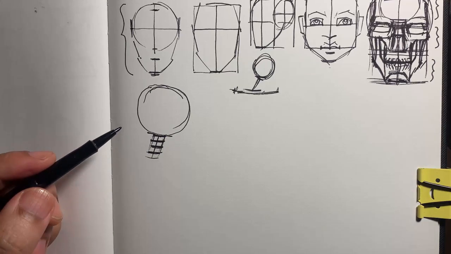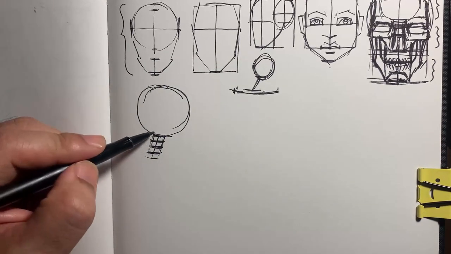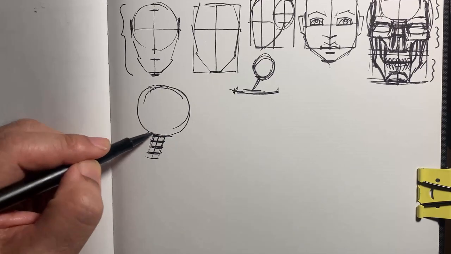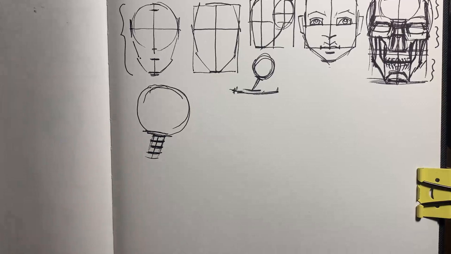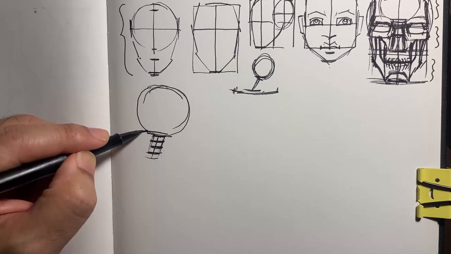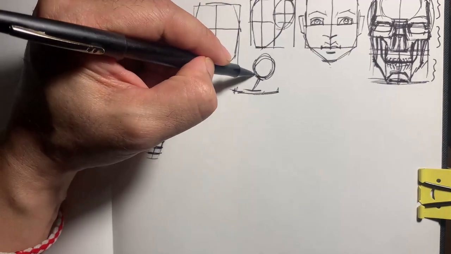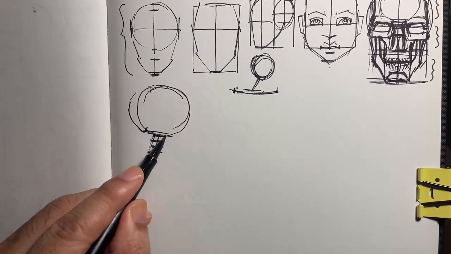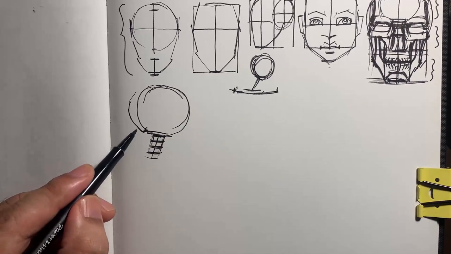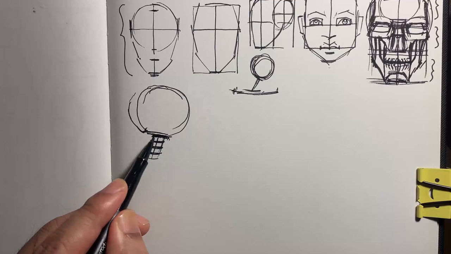And then next, it would be good to understand this part. Usually you'll have to add a little bit to the back here because the spine isn't attached onto the back, it's actually attached at the bottom of the skull.